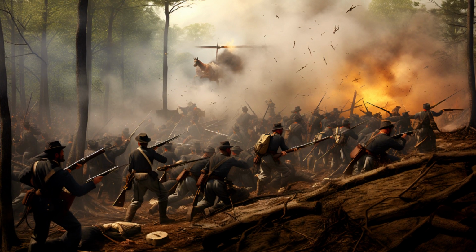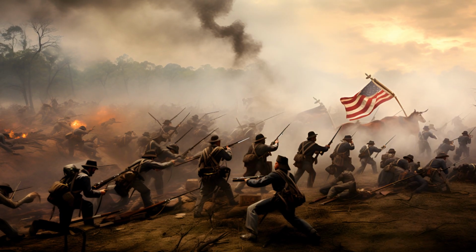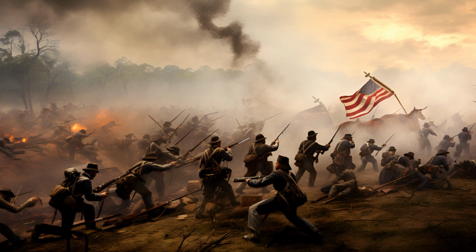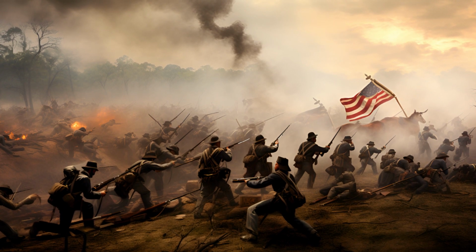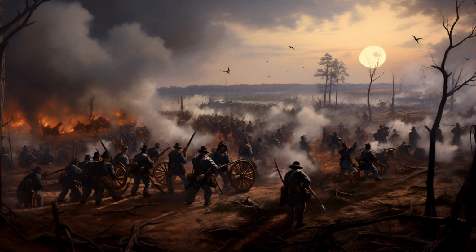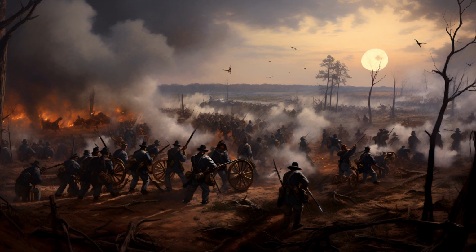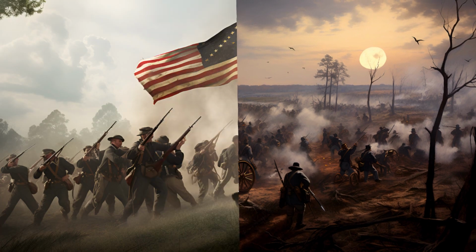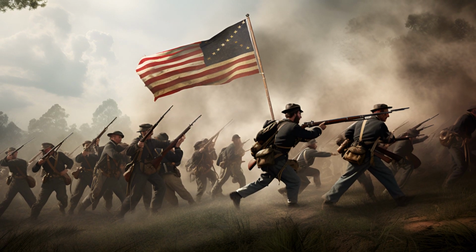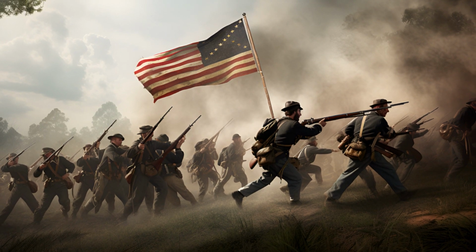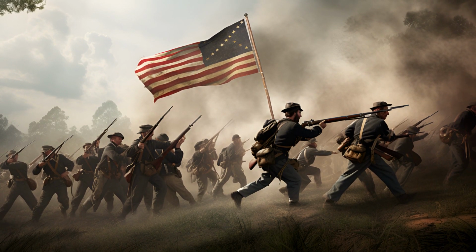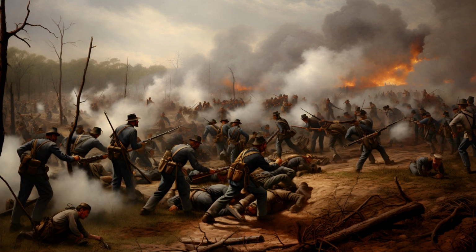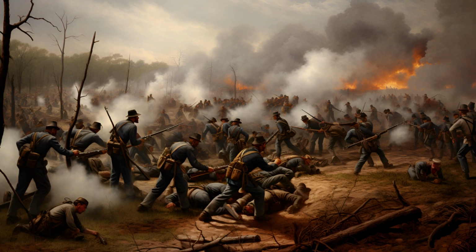General Ulysses S. Grant. Ulysses S. Grant, originally a West Point graduate and veteran of the Mexican-American War, rose to prominence as a general in the Union Army. Grant demonstrated remarkable determination, resilience, and strategic acumen throughout the war. His success in capturing key Confederate strongholds, such as Fort Donelson, Vicksburg, and Chattanooga, solidified his reputation as a formidable military leader. Grant's strategy of relentless pressure, often referred to as total war, aimed to wear down the Confederate forces through constant engagement and attrition.